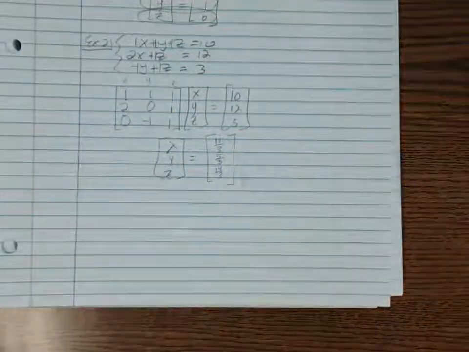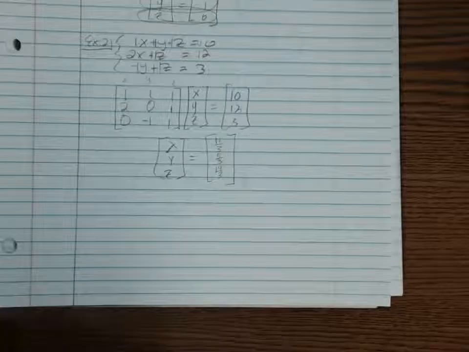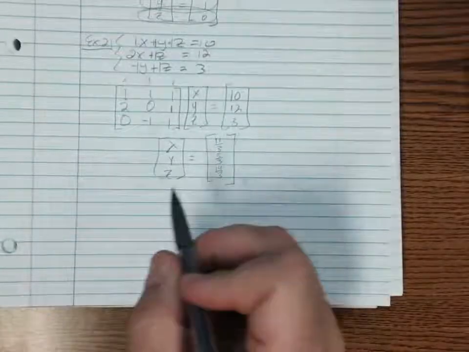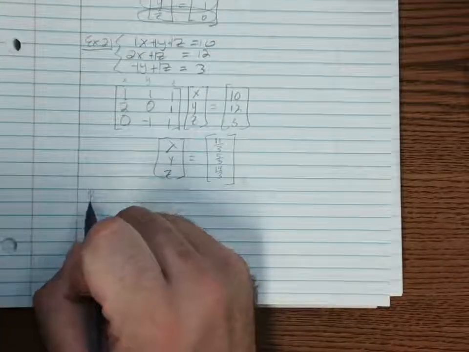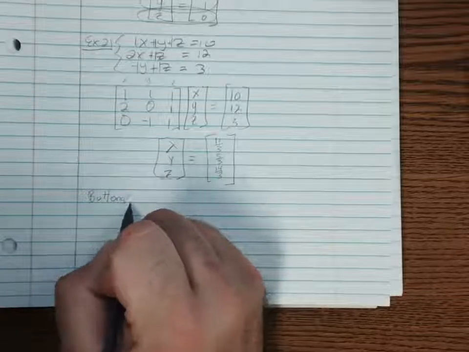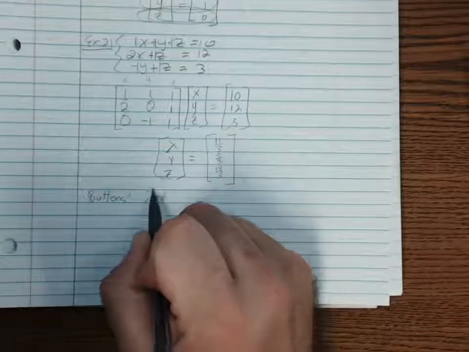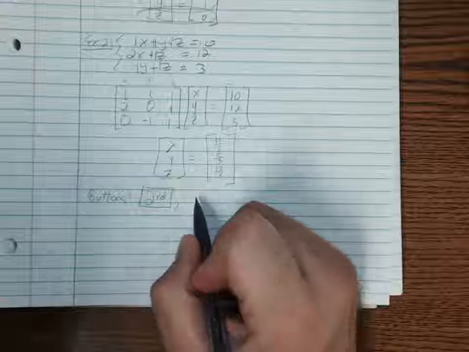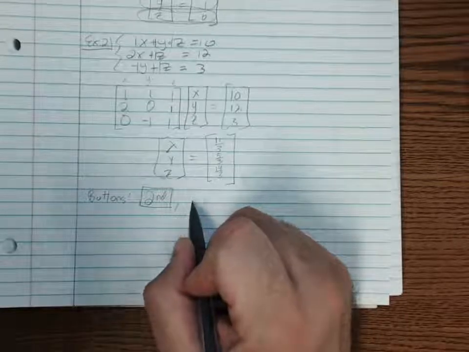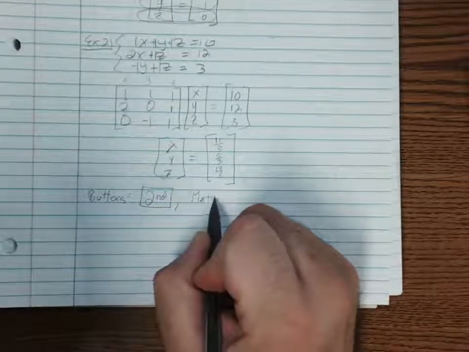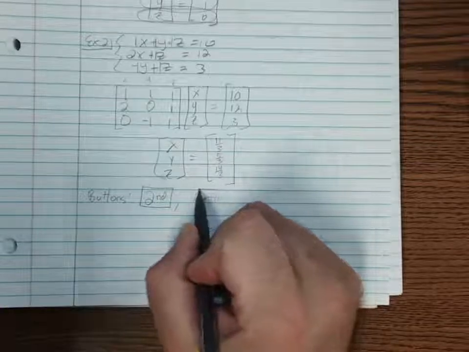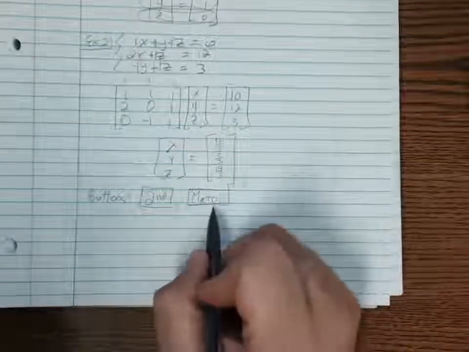So let's just write down the buttons really quick, and then I'll be gone because we're approaching 20 minutes. So to begin with, here, let's put our buttons. Second, then you're going to hit matrix, which is actually the inverse key.